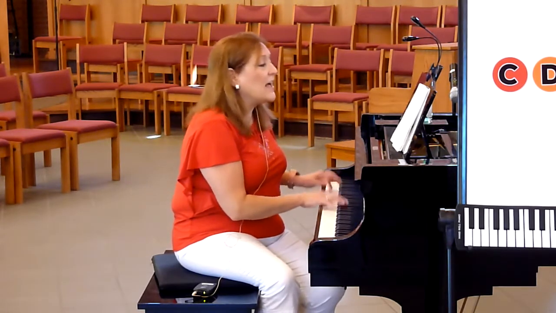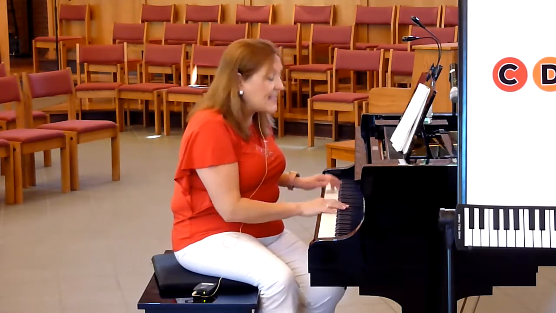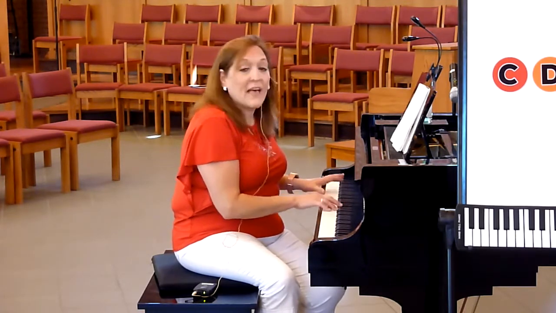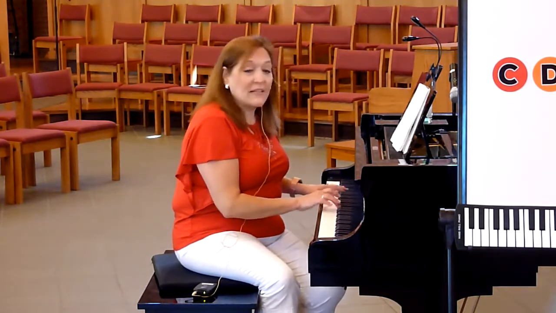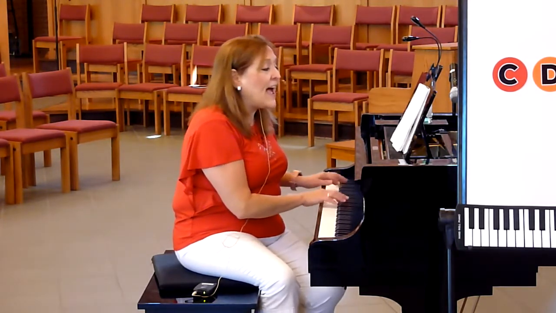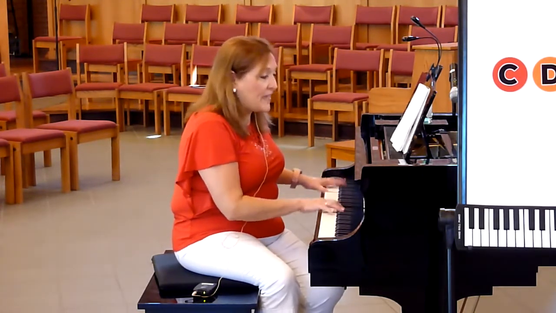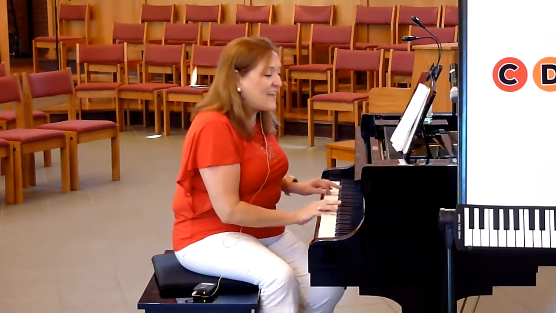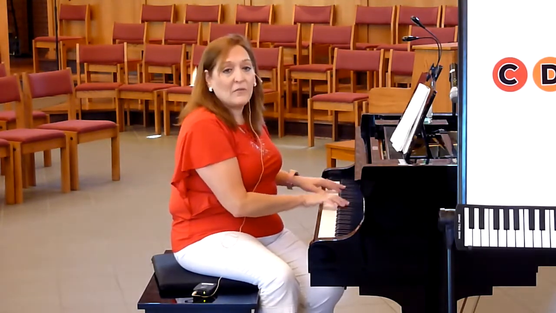Together. Here we go. You shall go out with joy and be led forth with peace, and the mountains and the hills will break forth before you. There'll be shouts of joy, and all the trees of the field will clap their hands, and all the trees of the field will clap their hands. Trees of the field will clap their hands. Trees of the field will clap their hands. While you go out with joy.